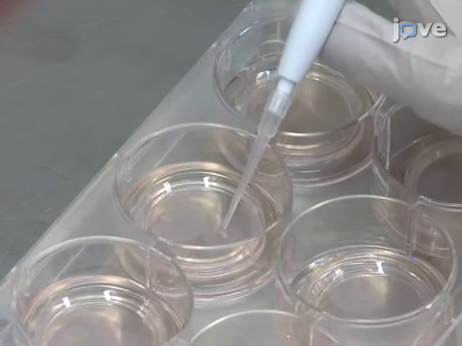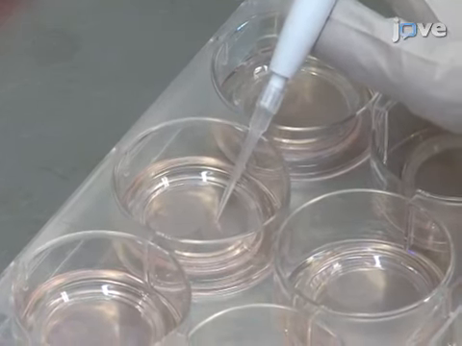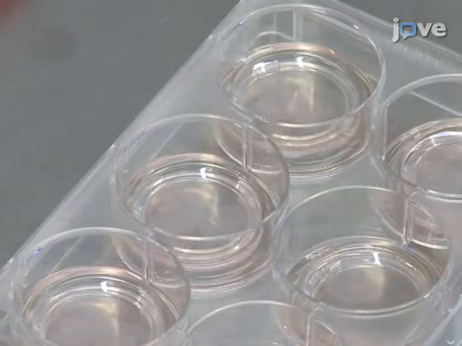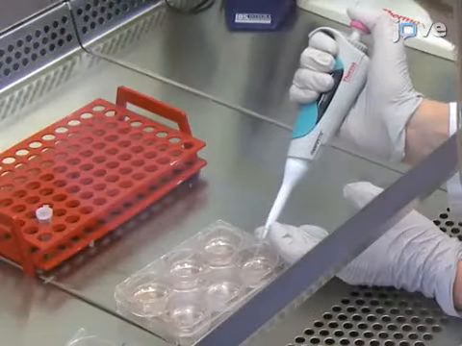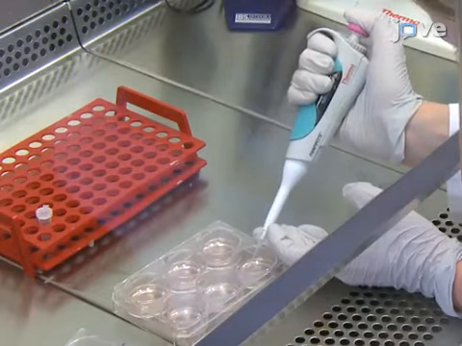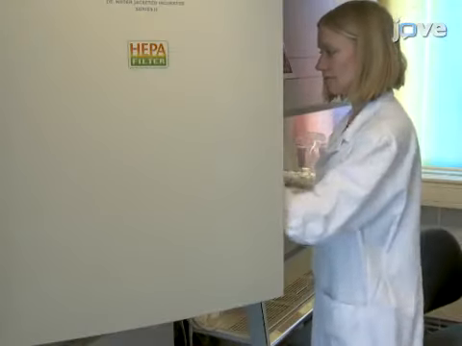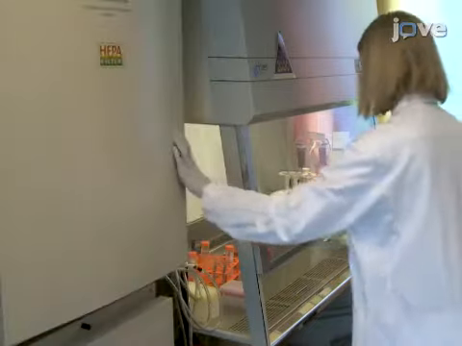When the solution touches the slice, move the pipette tip over the cortex to spread the solution over the whole cortex area. Once all the slices in one dish have been transduced, return the dish to the incubator and then repeat the process on other dishes.